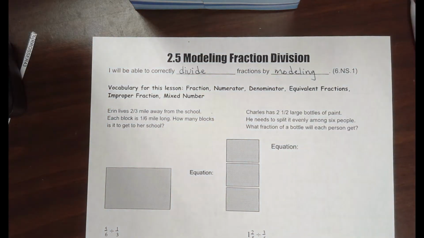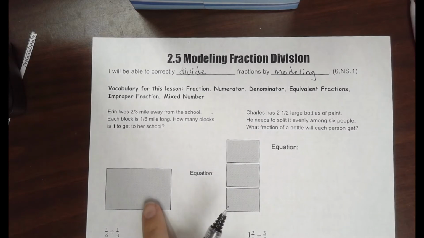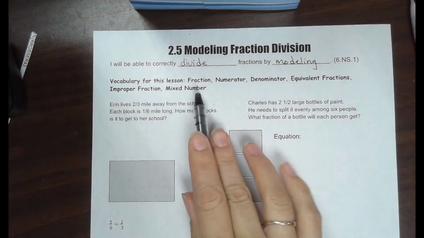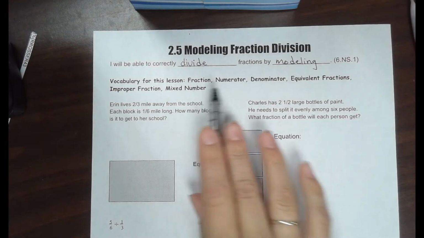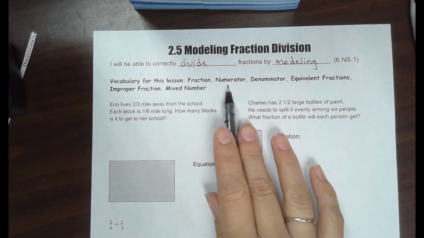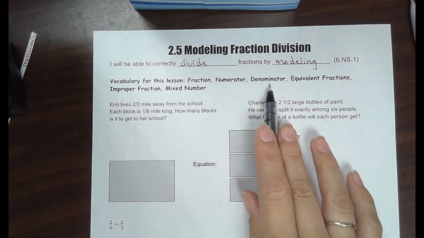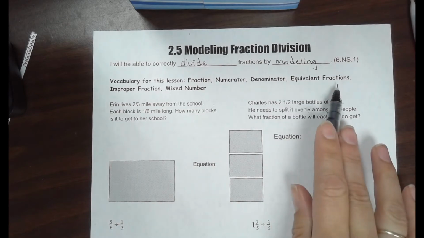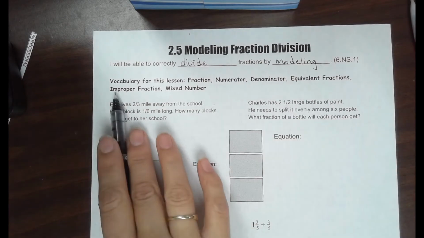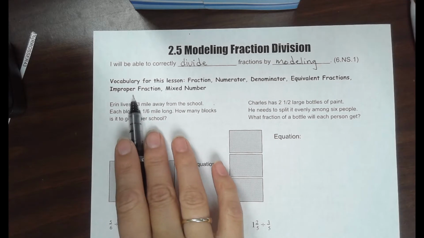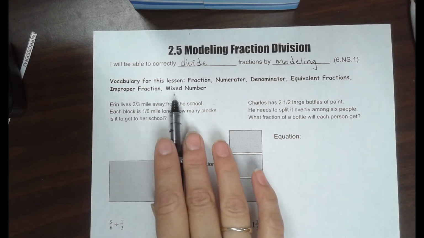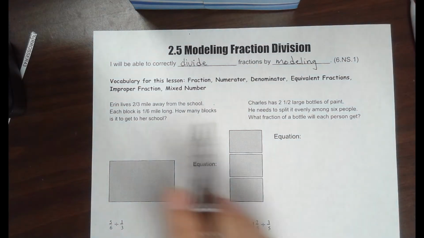So when you model fraction division, we're going to be using rectangles as our whole units. Some vocabulary for this lesson, which we've already written down, is fraction numerator, which is the top of the fraction, denominator, which is the bottom number on the fraction, equivalent fractions, meaning they are equal to each other but different numerators and denominators, improper fraction, that's when the numerator is larger than the denominator, and a mixed number is when you have a whole number and a fraction together.